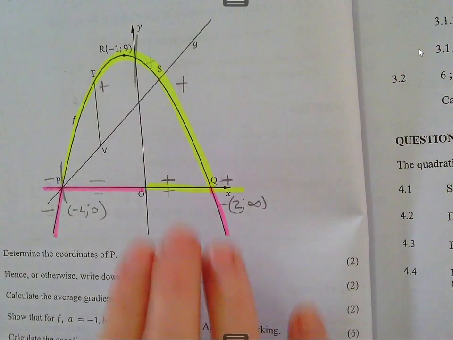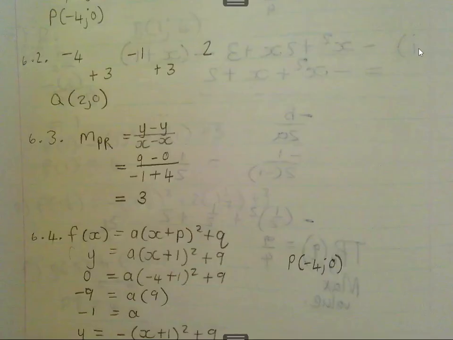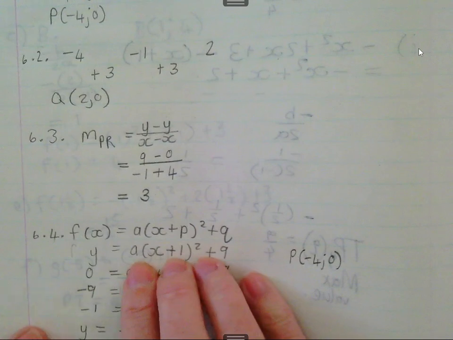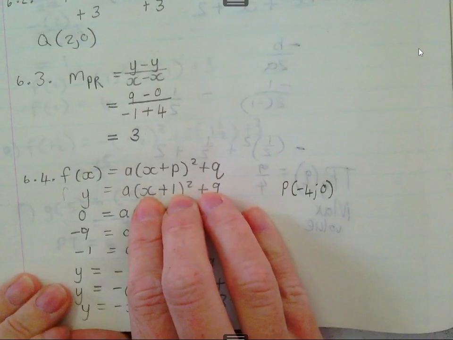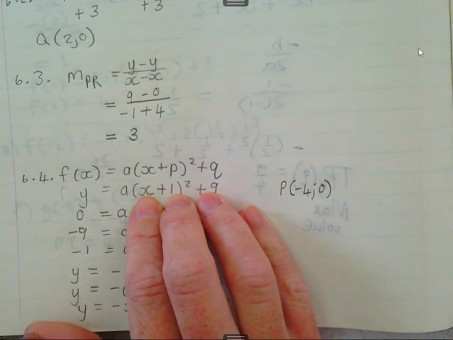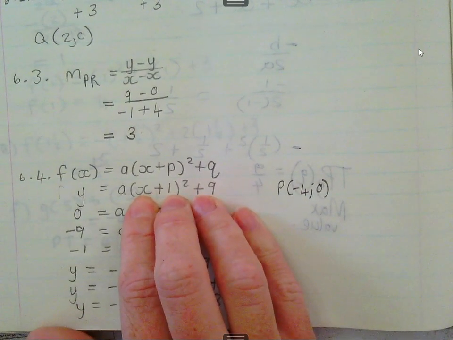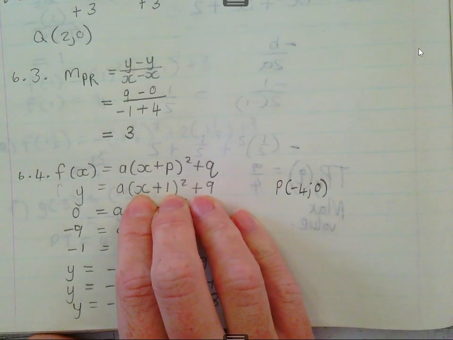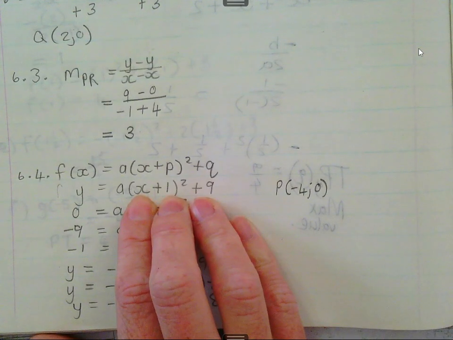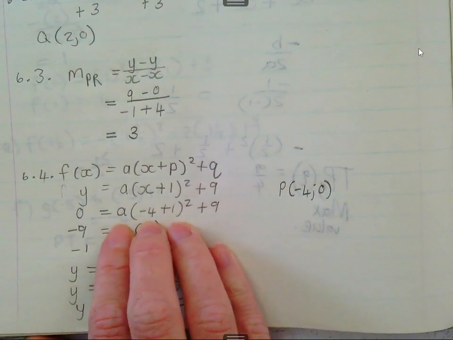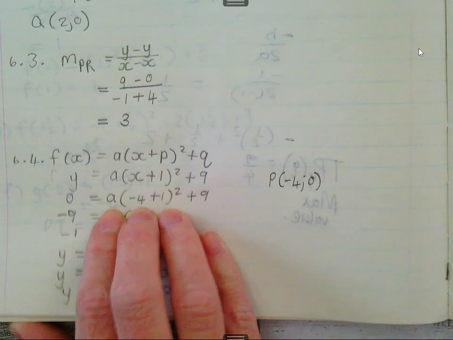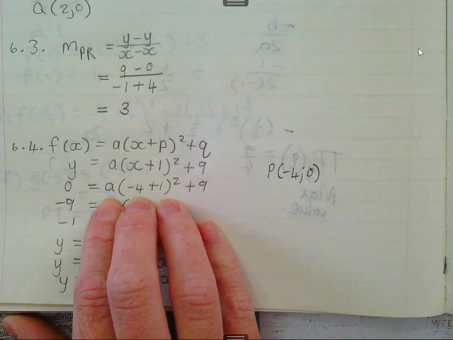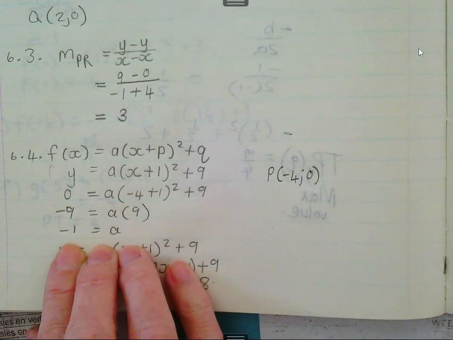Right? So I chose to use the turning point, which was -1 and 9, and remember when it goes into the equation, then it becomes +1 and 9 on the outside, right? Then I momentarily borrow another coordinate. You could have chosen Q or P. I chose P. Momentarily you put it in because you want A to be the only unknown. And then you calculate the value of A to be -1.